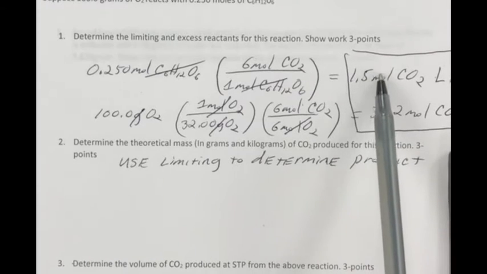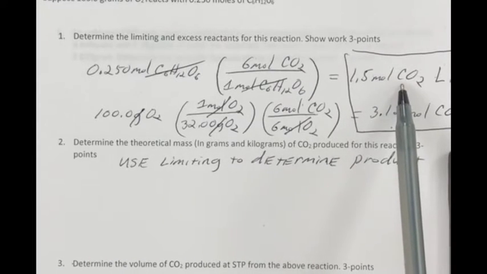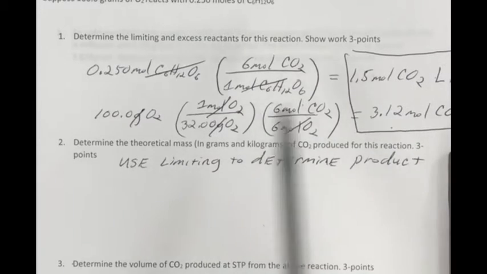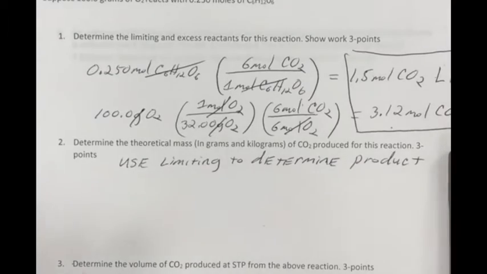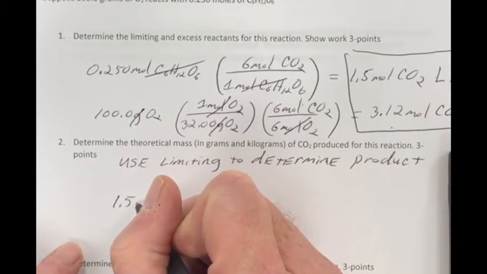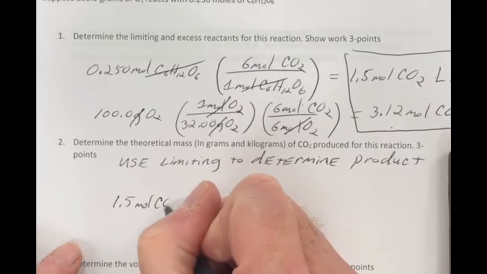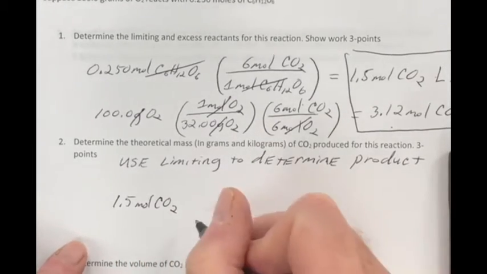Let's take a look at our amount of carbon dioxide that was produced when this much glucose reacted. We have 1.5 moles of CO2, and let's convert that to grams.